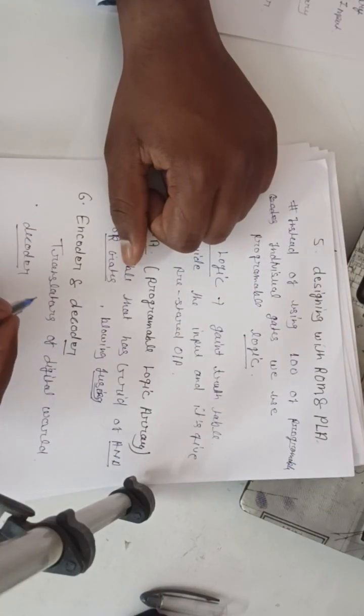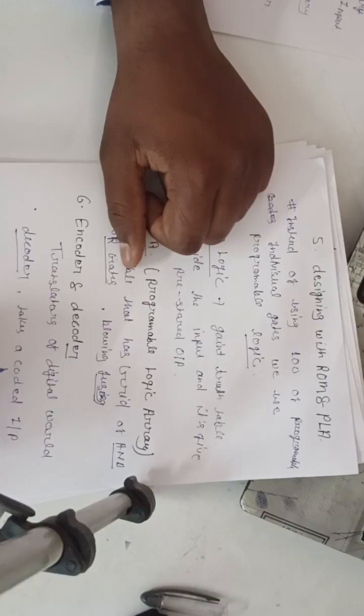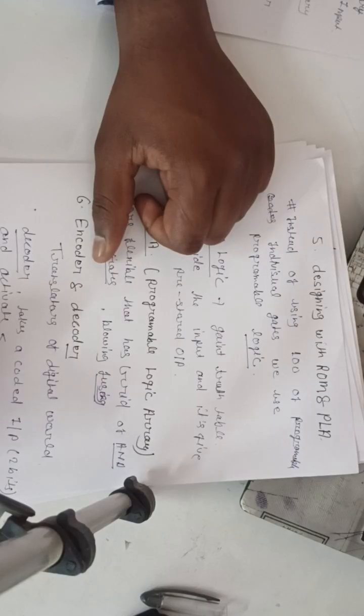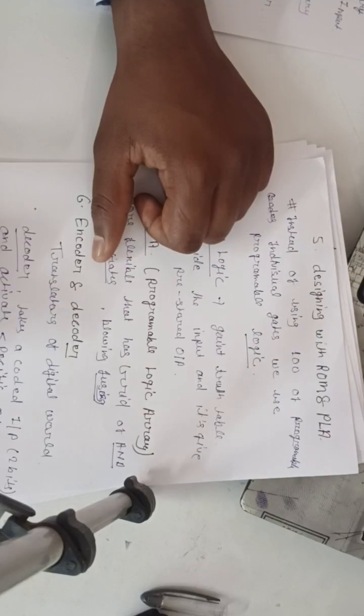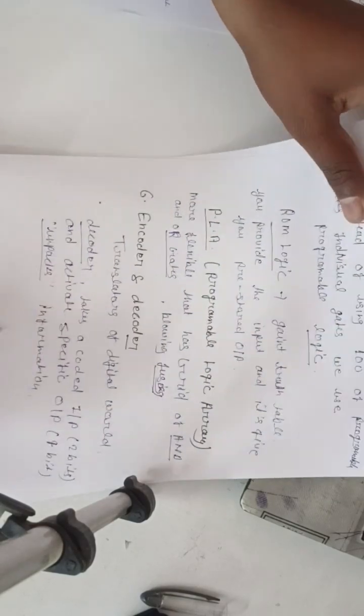First, the decoder takes a coded input, like 2 bits, and activates a specific output, like 4 bits. It unpacks information. Okay. Decoder and encoder.